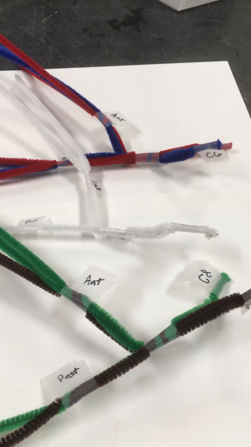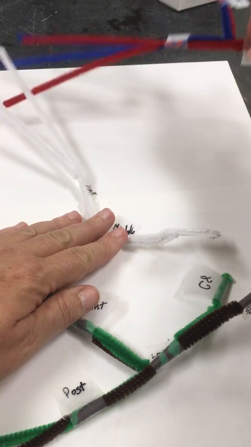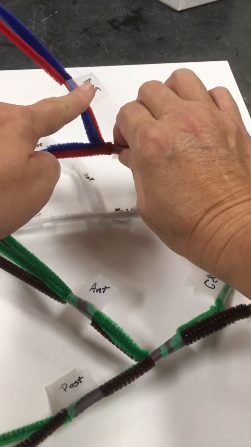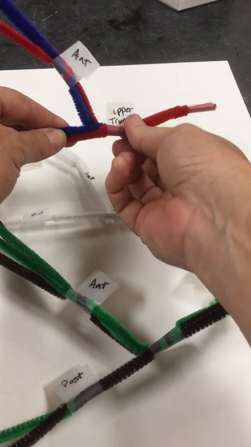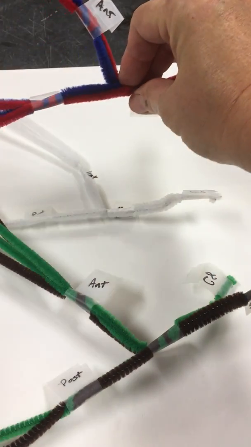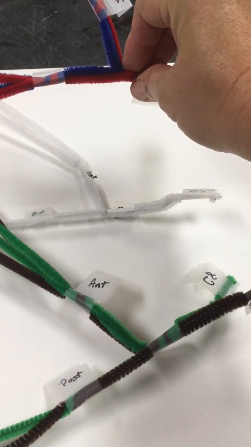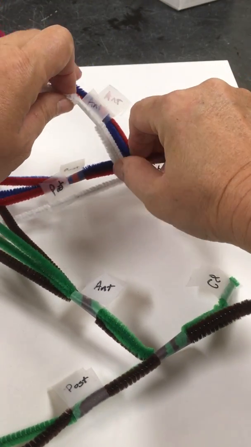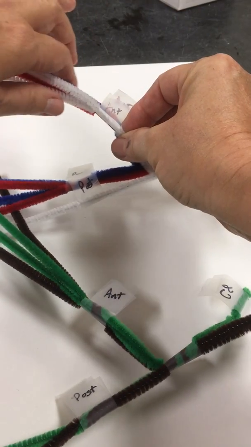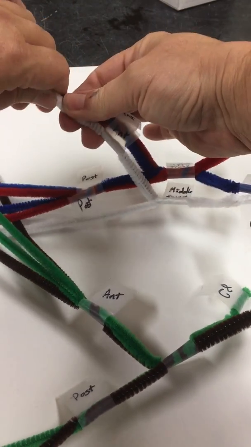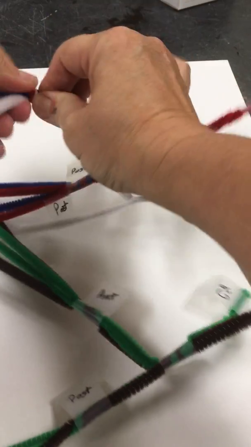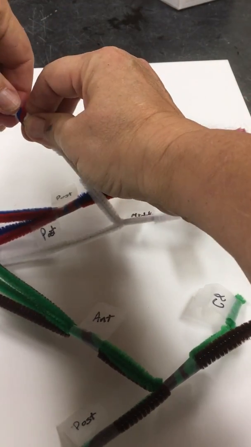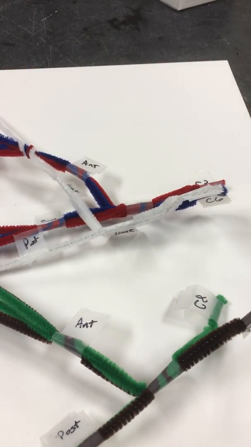lateral chord. The lateral chord is created by taking the anterior division of the upper trunk. So here's the anterior division of the upper trunk, and take the anterior division of the middle trunk. So here's the anterior division of the middle trunk, and then about an inch down, I'm going to twist those together. That's going to form the lateral chord.